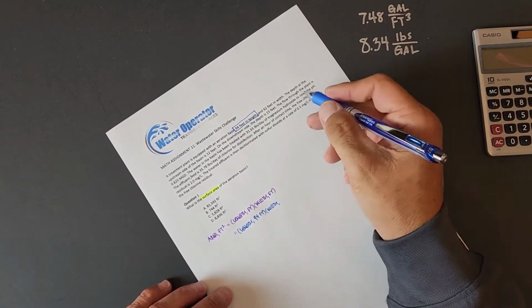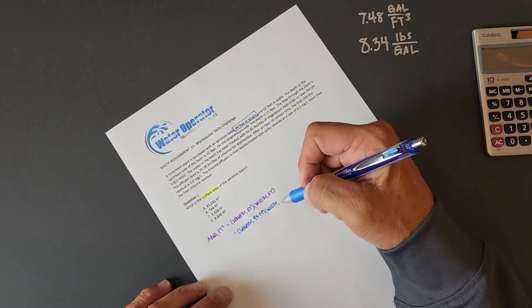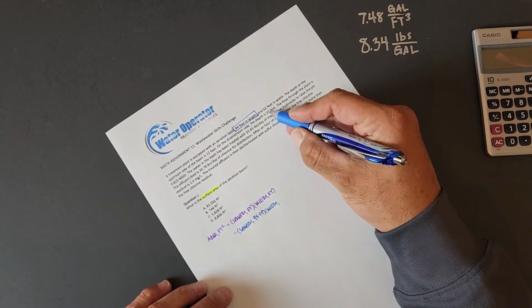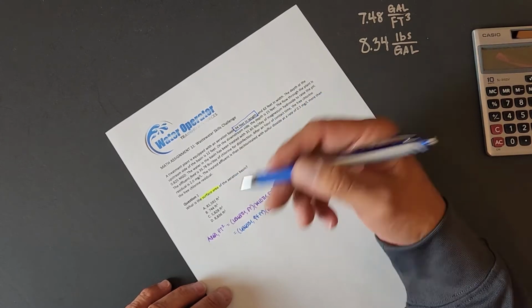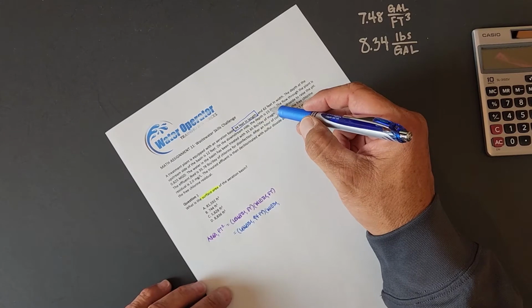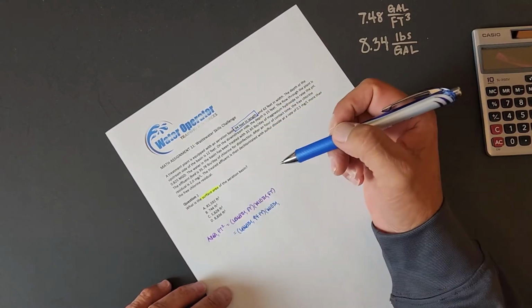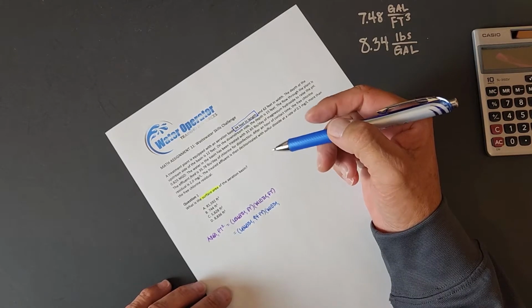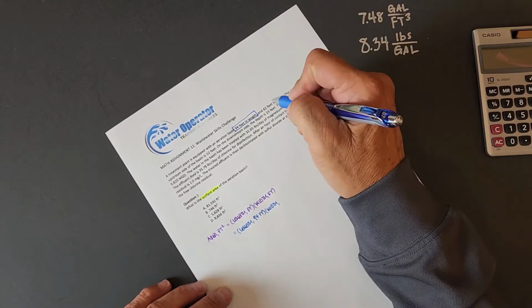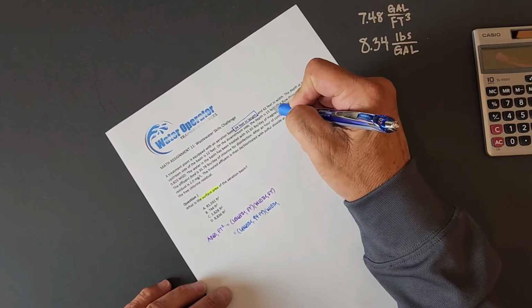If I don't read the question, I might just go ahead and grab the depth of 15 feet. If I multiply 94 by 15, I'm going to get the wrong answer. Guaranteed, the answer will probably be one of the choices, and it'll be the wrong choice. So let's go to 94 feet in length and 62 feet in width.